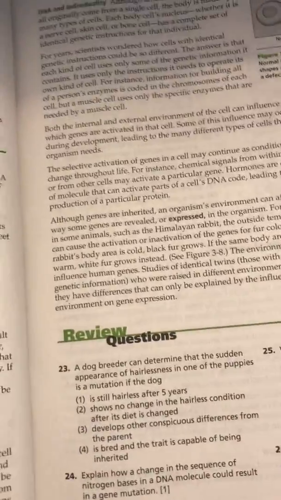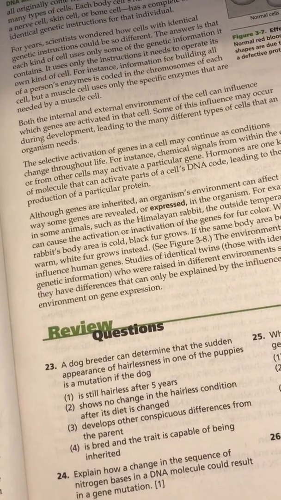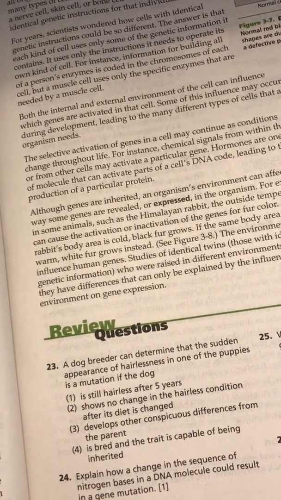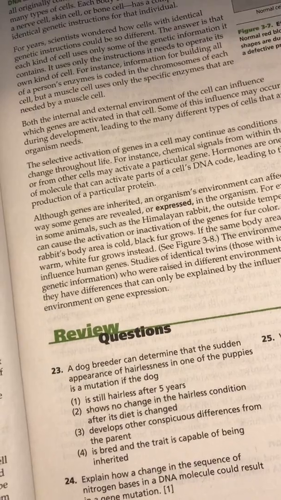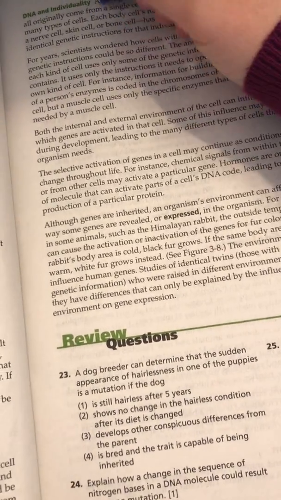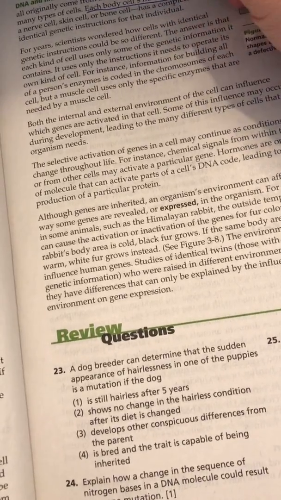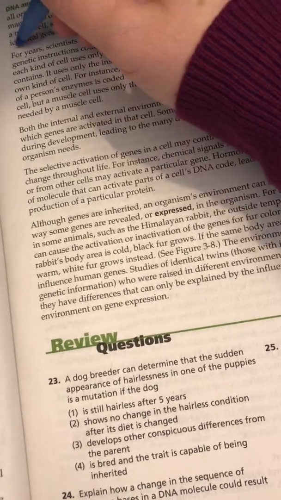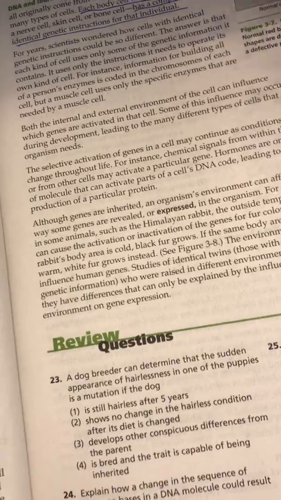DNA and individuality. Although an individual's body cells all originally come from a single cell, the body is made up of many types of cells. Each body cell's nucleus, whether it be a nerve cell or a skin cell or a bone cell, has a complete set of identical genetic instructions for that individual.